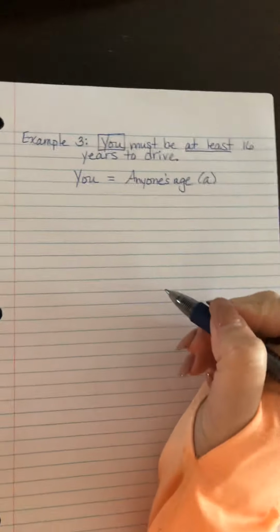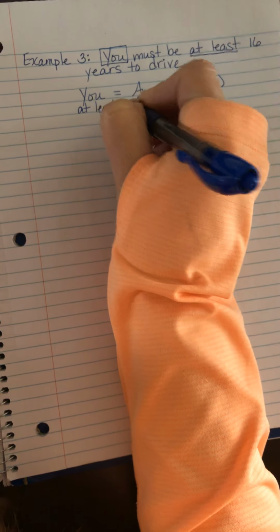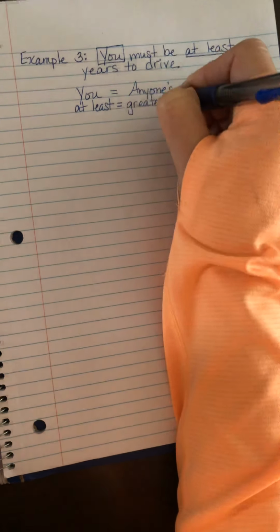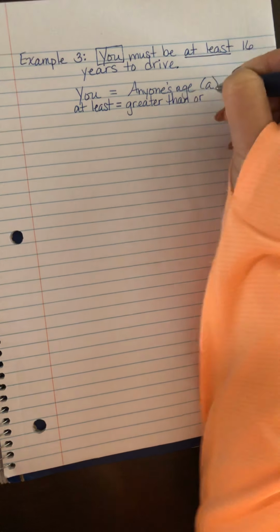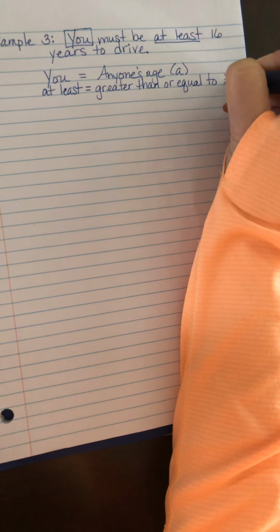So I know when I'm writing this, hold on, sorry kiddos. It's hard to do it with a hand. I need to invest in a tripod or something. I don't know.